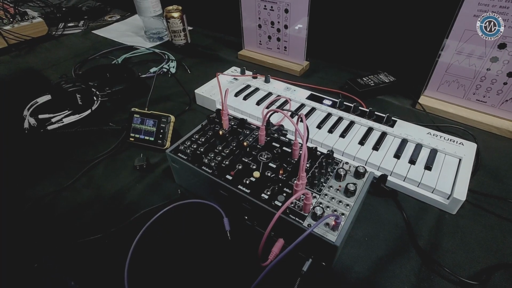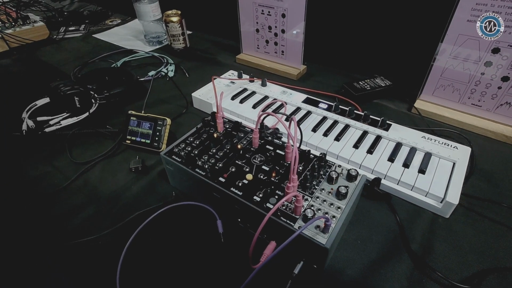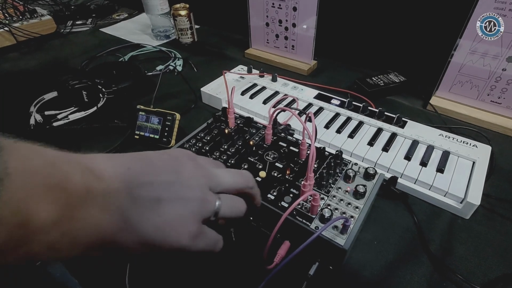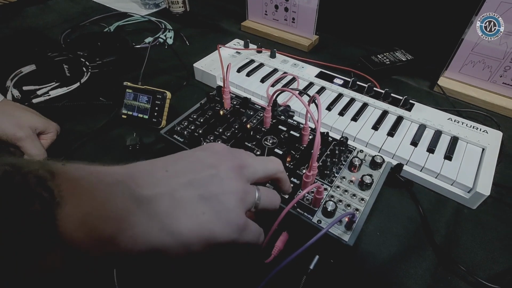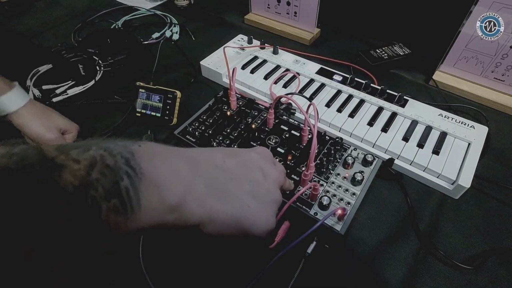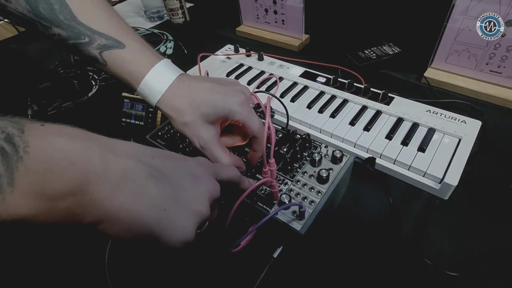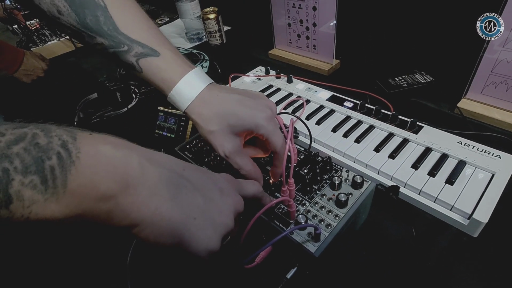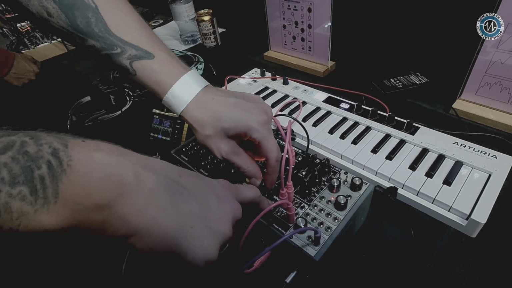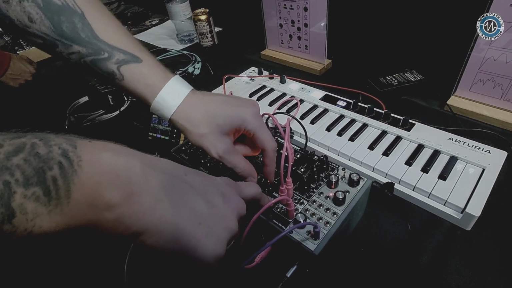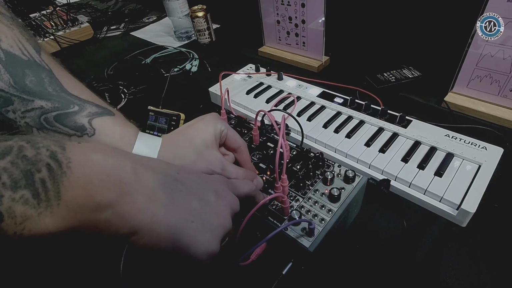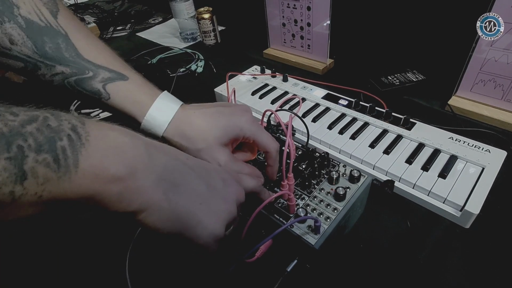Is it recalling 5 of the things you've saved? How much is stored in memory? So you can store up to 5 banks. If you press shift and move this knob, if it blinks 2 times, it means it switches banks.